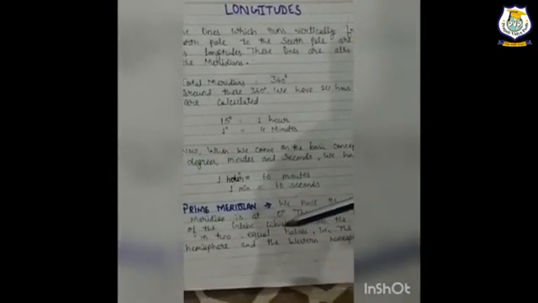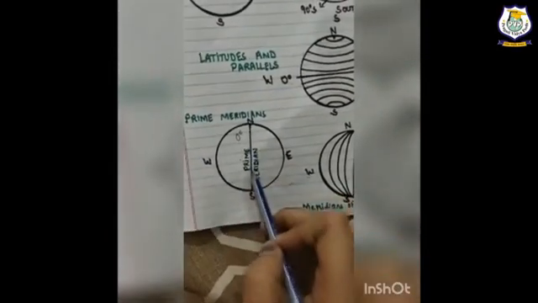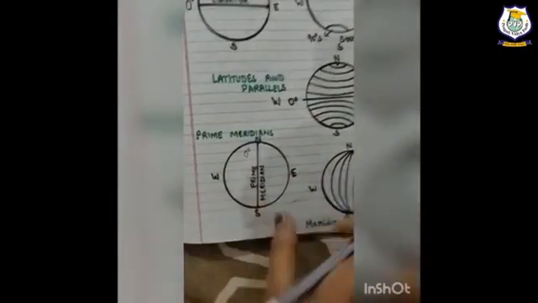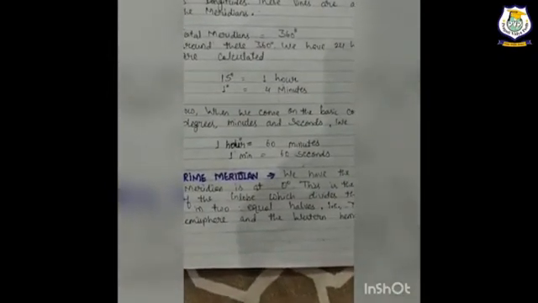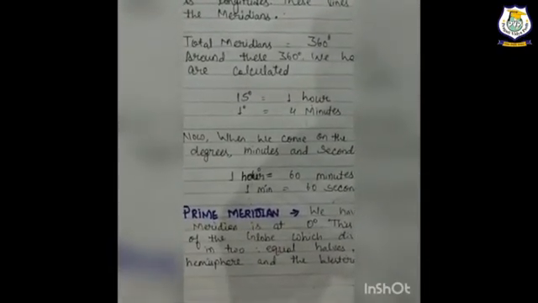Then let's move forward to the prime meridian. What is the prime meridian? You can see here, this is the prime meridian. It is 0 degrees, and it divides the globe into 2 equal halves, the eastern hemisphere and the western hemisphere. This is the mid part of the globe which divides the earth into 2 equal halves, as I told you, the eastern hemisphere and the western hemisphere. So the prime meridian is taken as the standard reference point, as it is 0 degrees.